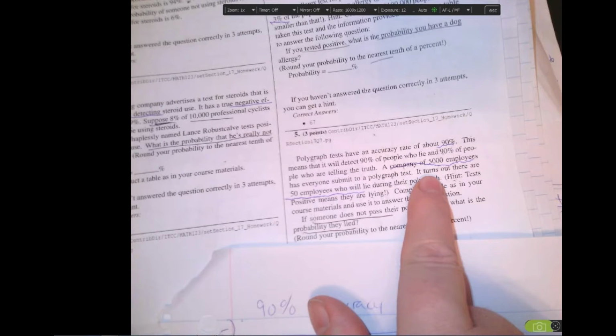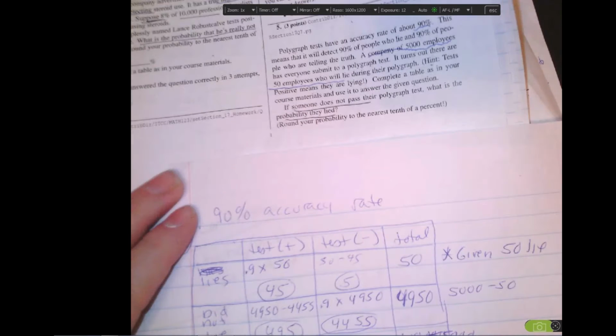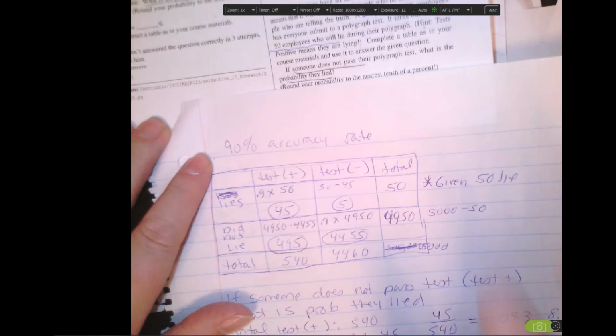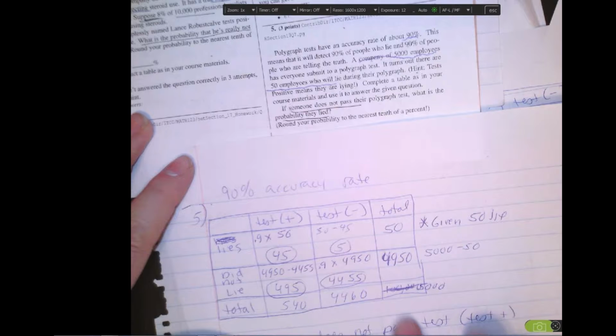A company of 5,000 people. So you put this up here. Our 5,000 will go in the total box where we start.